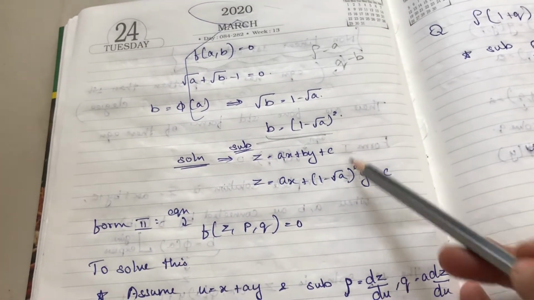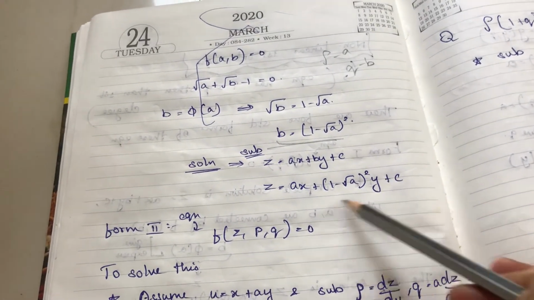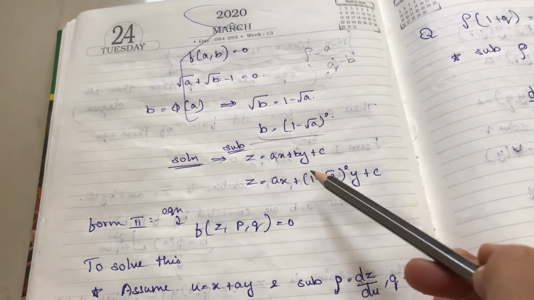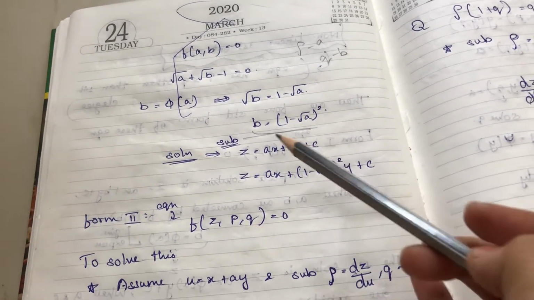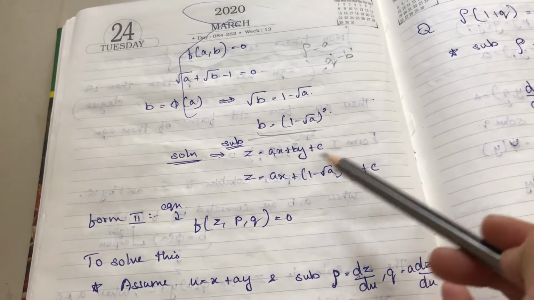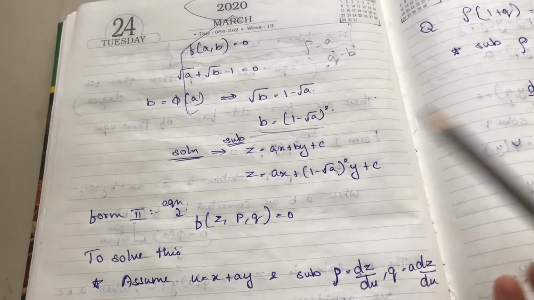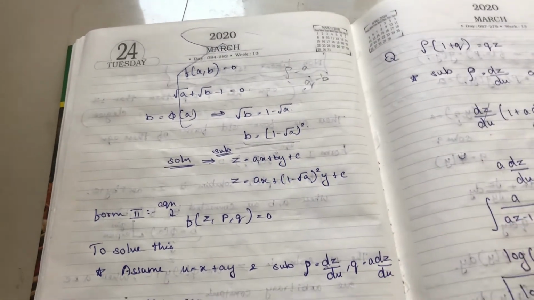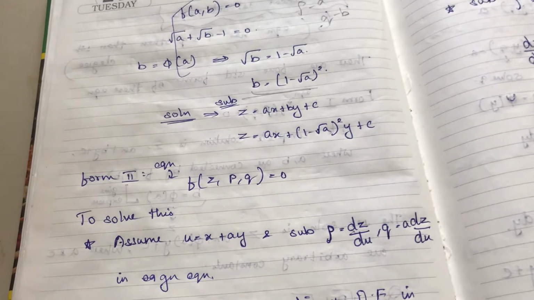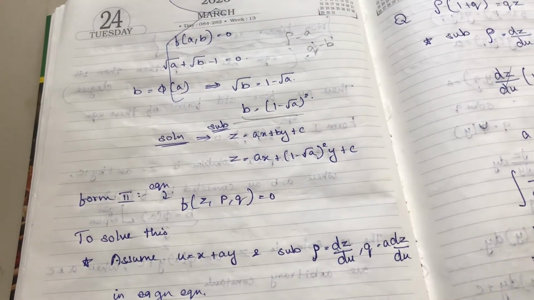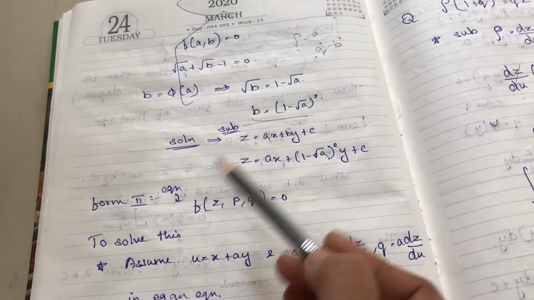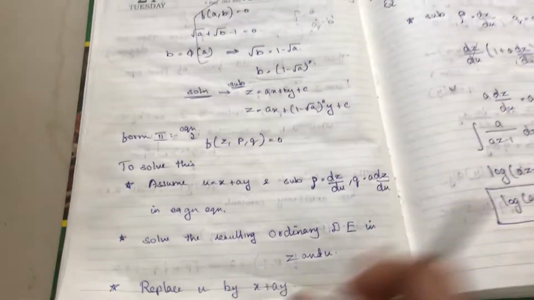Just substitute this b in the z equation. Z is what? ax plus by plus c. I'm just substituting this b term here. So I will get the solution. That's it. So it's dead easy. Replace a, b and find b and substitute in z. So replace a, b, find b, substitute in z. This is the first form.